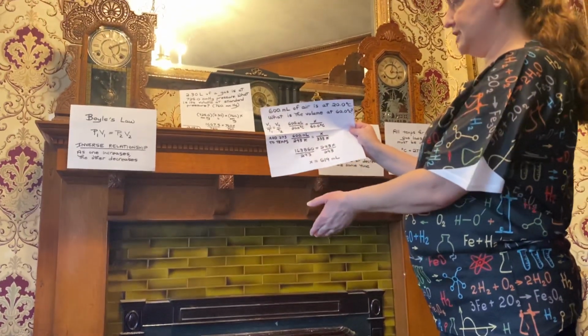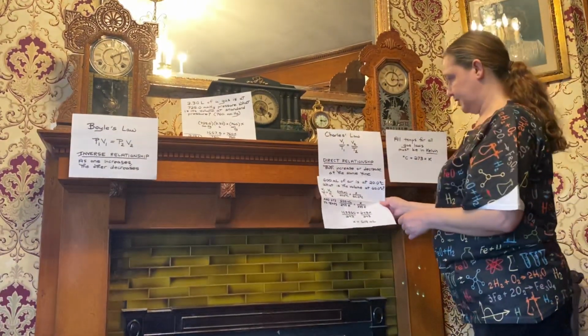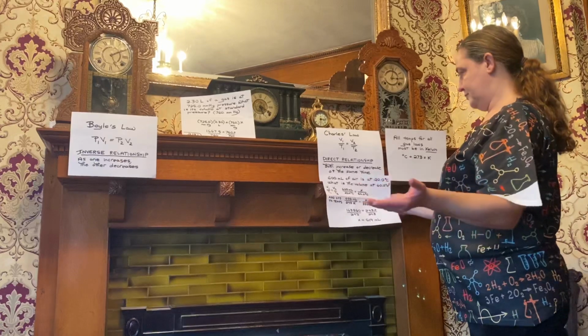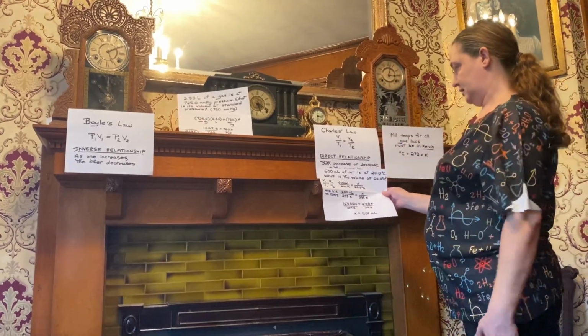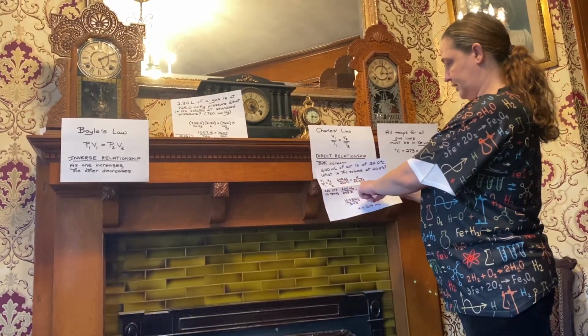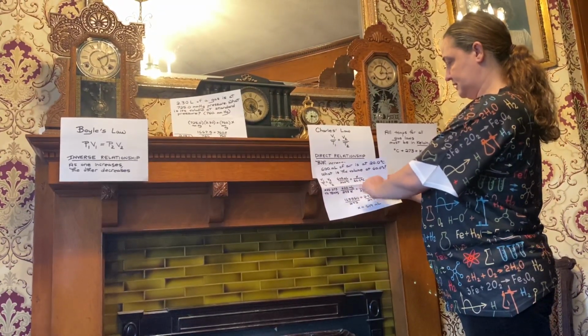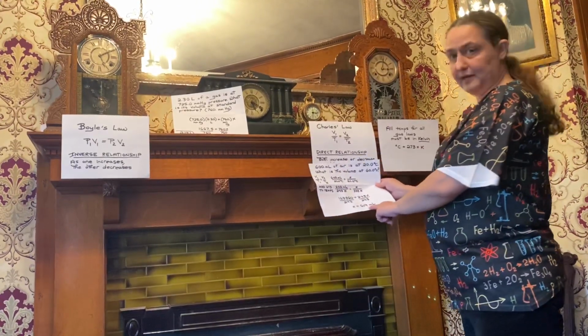And then we just need to check and make sure it makes sense. Because again, Charles' law has a direct relationship. Both the volume and the temperature increase together or they decrease together. So we have 600 milliliters at 20 degrees Celsius. We're increasing the temperature to 60 degrees Celsius. That means the volume should go up, and it does.